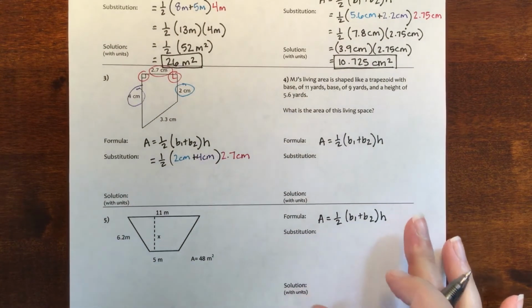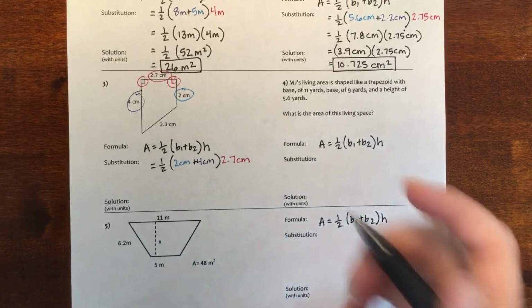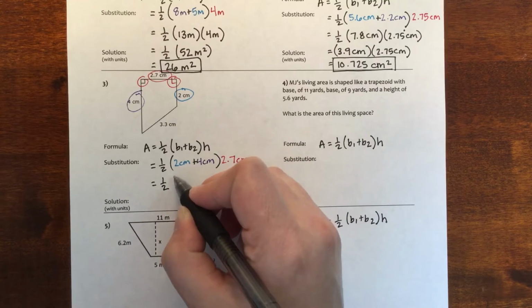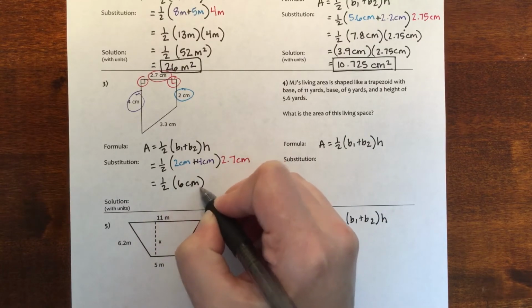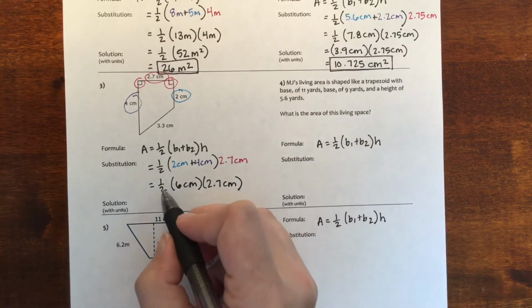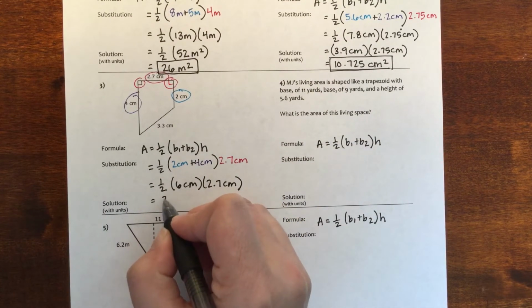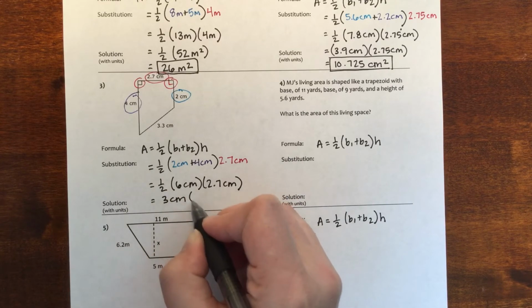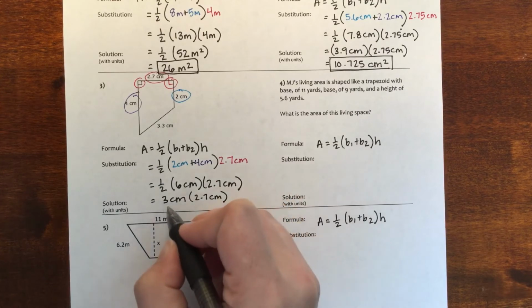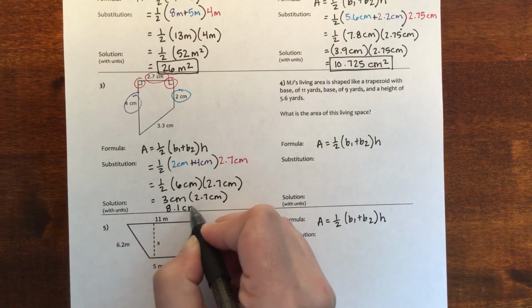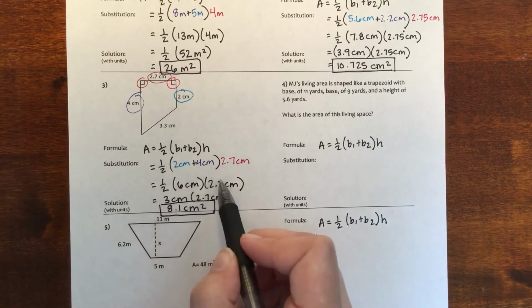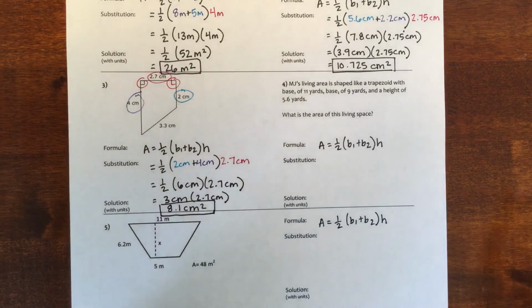My substitution step is complete, and now I'll start to simplify. 2 plus 4 is 6 centimeters. I'll also do half of 6 in my head, which is 3 centimeters. And then 2.7 times 3 would be 8.1, and centimeters times centimeters is centimeters squared. It's okay if you simplify it in a different order, it should not affect your outcome.